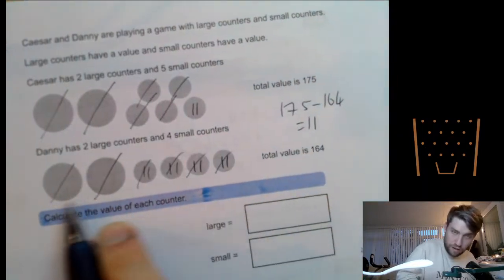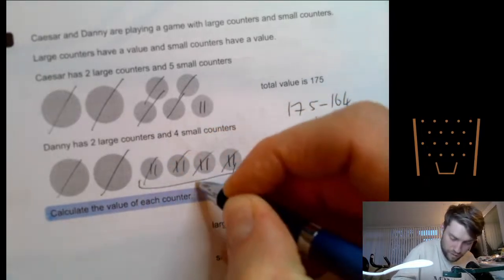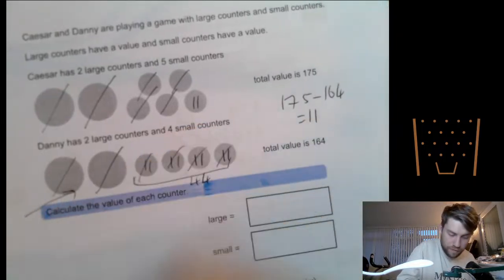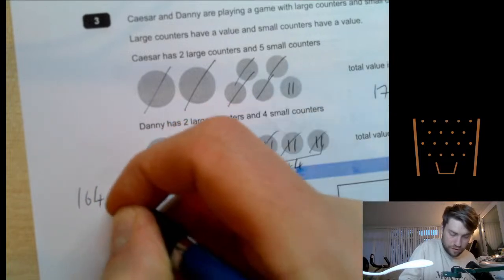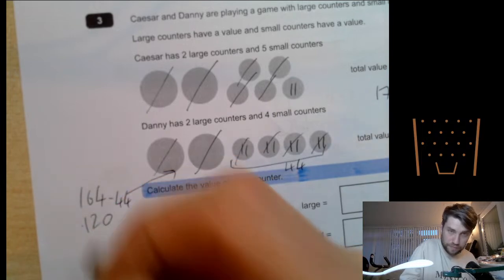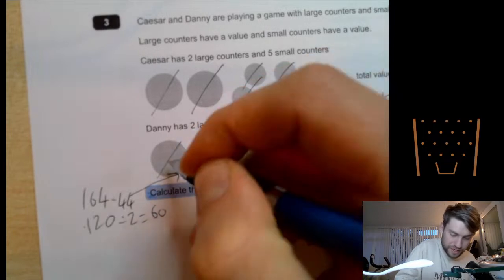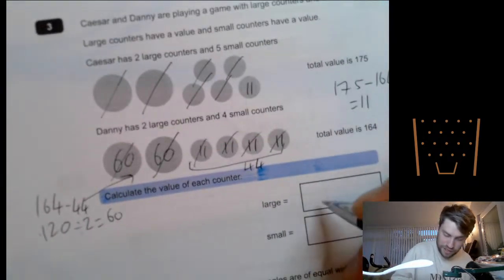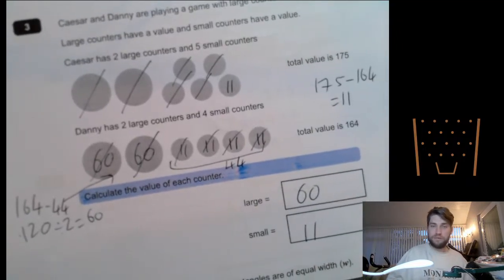And now all this has to add up to 164. So I know those 4 make 44. So to get what the value of both of these is, I just do 164 subtract 44, which I know is 120. And then 120 divided by 2, because there's 2 of them, which I know is 60. So that's 60, and that is 60. And there you go. So large counters are worth 60, and the small counters are worth 11.